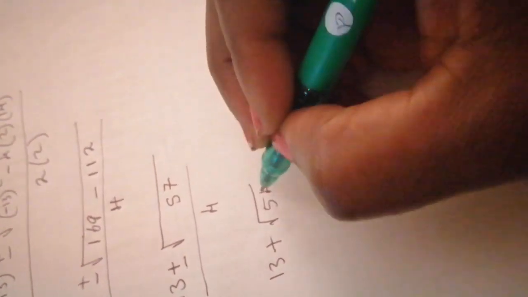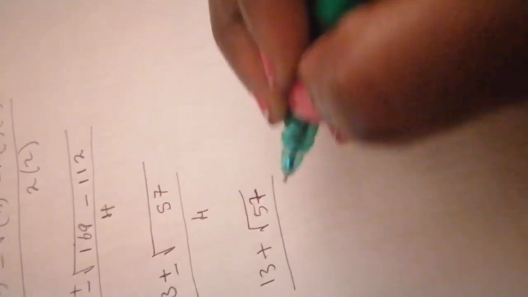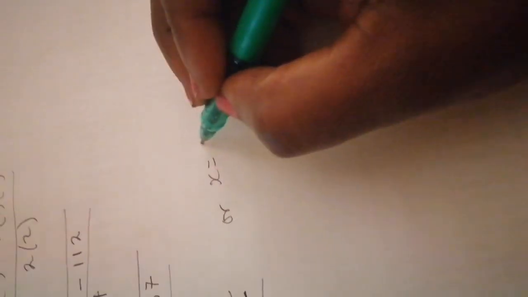Okay, so x is 13 plus the square root of 57 divided by 4, or x is equal to 13 minus the square root of 57 divided by 4.